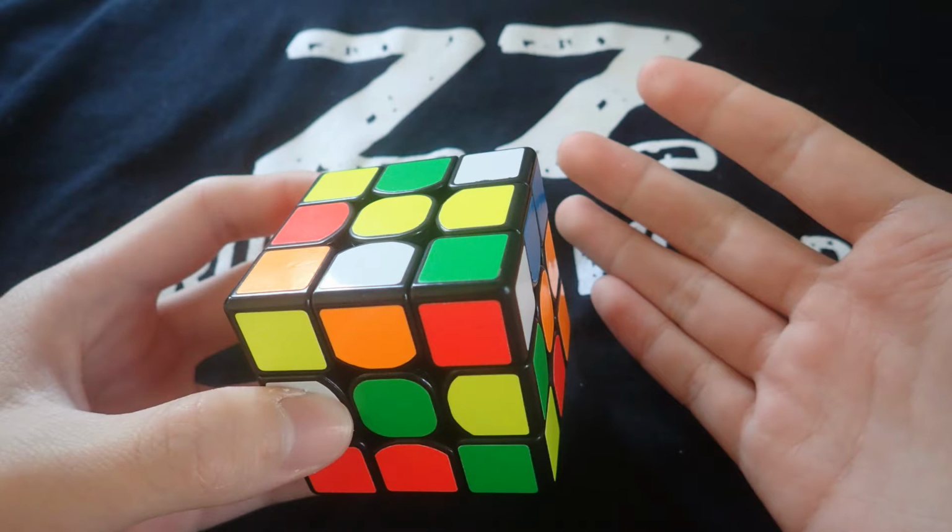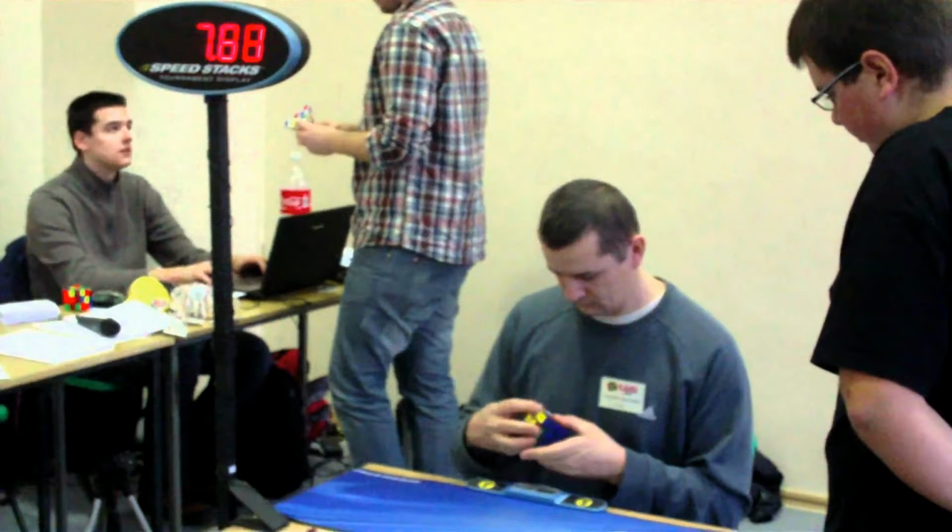Now that you have all the edges oriented, you can proceed to do the EO line. Doing the EO line is similar to making the cross in CFOP, except that you can only use UDLR moves, F2 and B2 moves, and you only need to solve the green-white and blue-white cross edges.